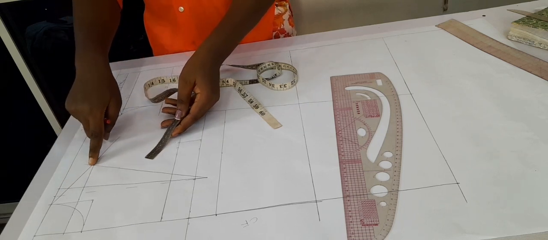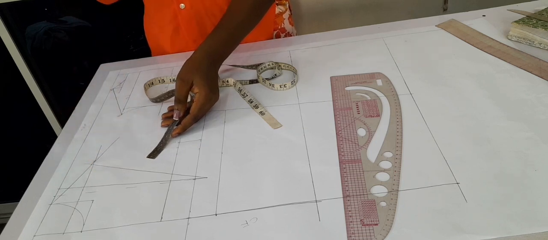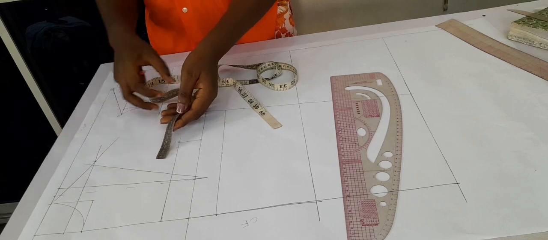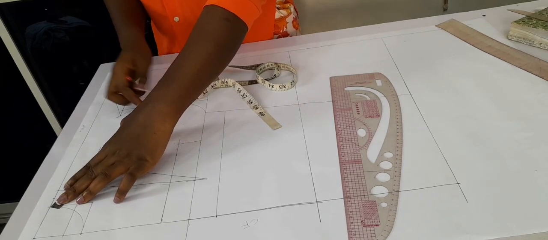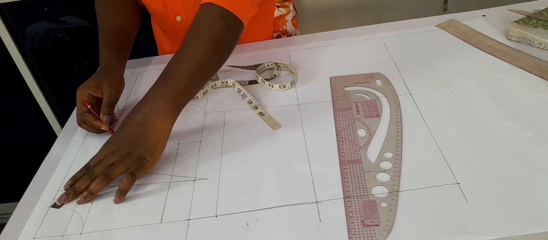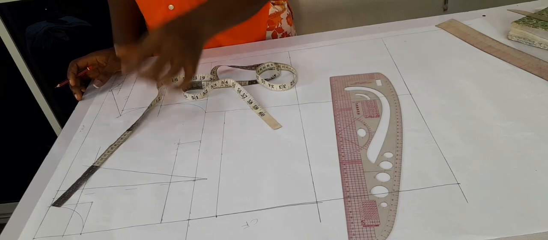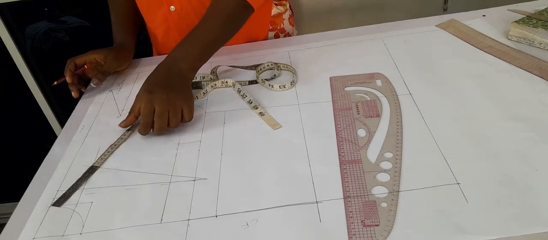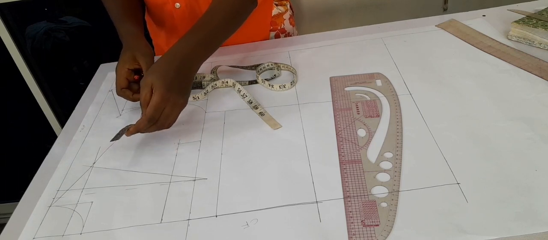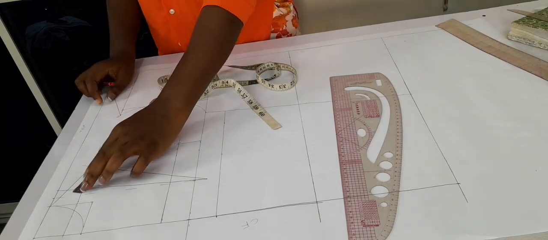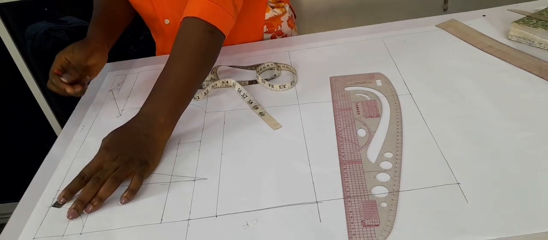I will add it with the 6.5, the 6 in the shoulder dart, to give me 18. Then another thing we can do, since our shoulder is 12, is to measure from here 12 centimeters to complete our shoulder.